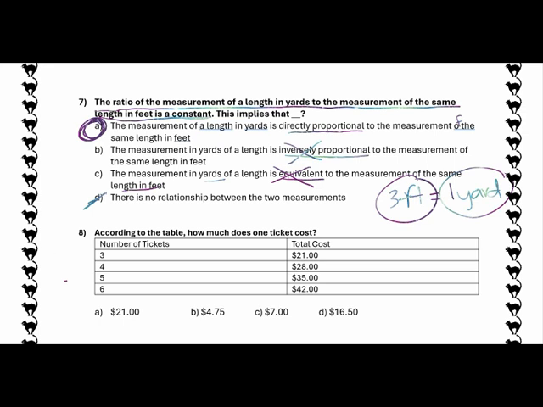The measurement of a length in yards is directly proportional to the measurement of the same length in feet. It's not equal to it. It's not inversely proportional. We didn't use anything like that. And there is a relationship. Okay.